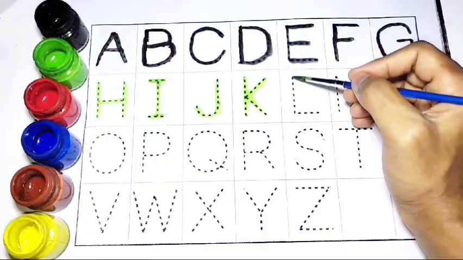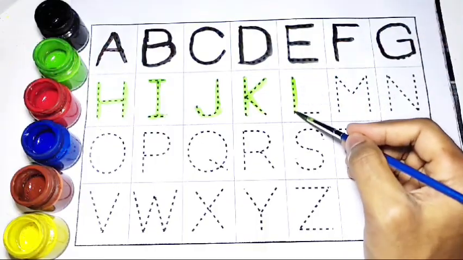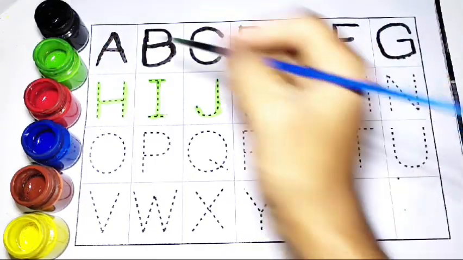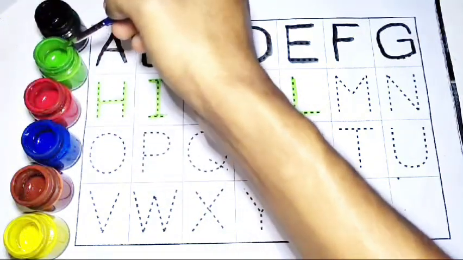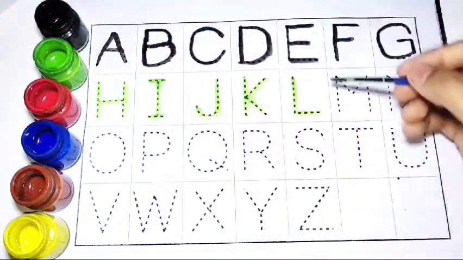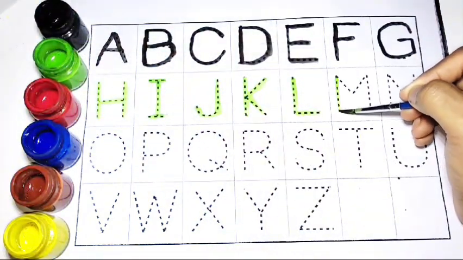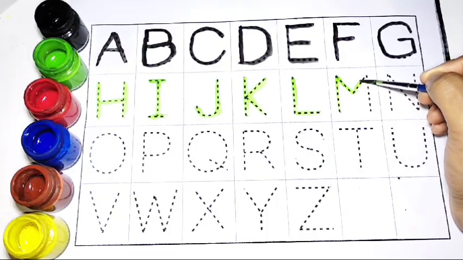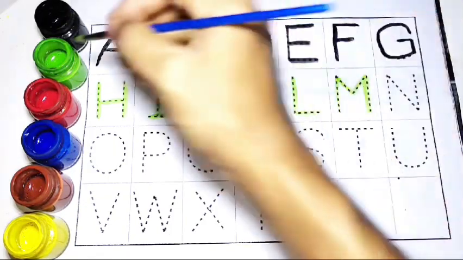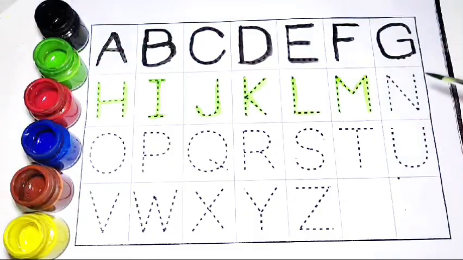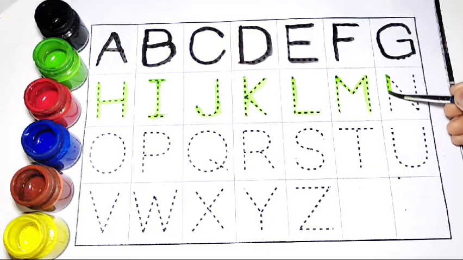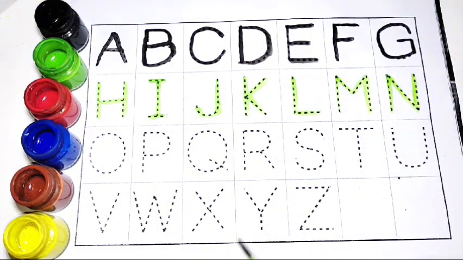Now we draw L. L for lion. The next one is M. M for moon. Now we draw N. N for nest. And the next one is O.